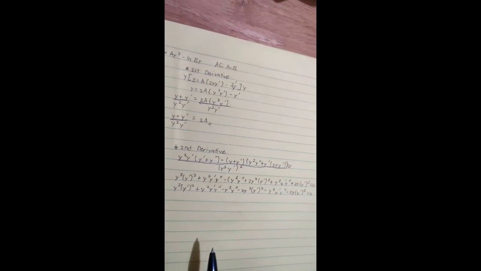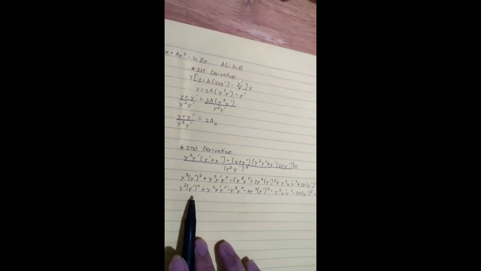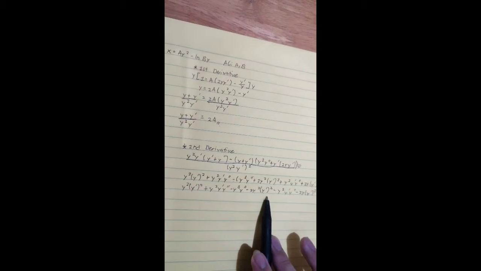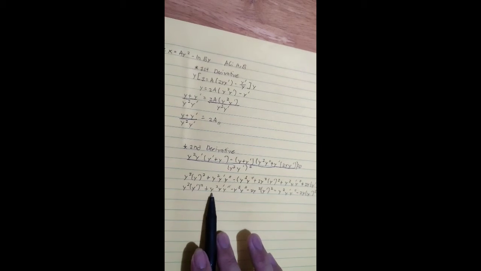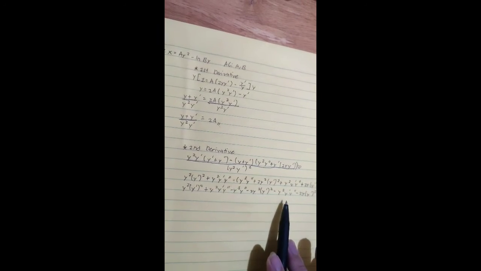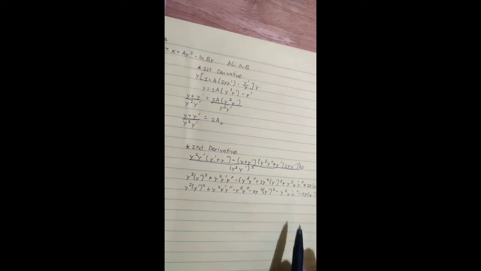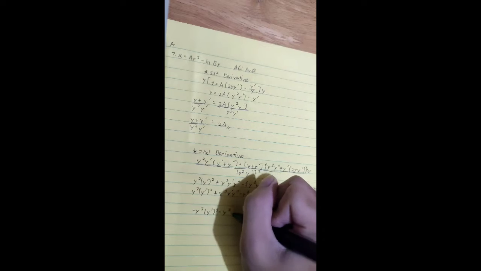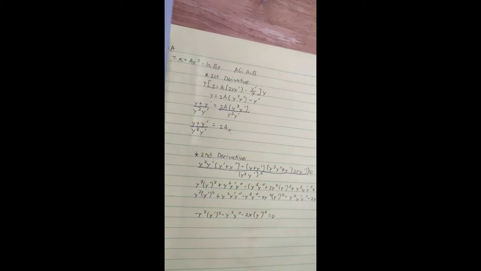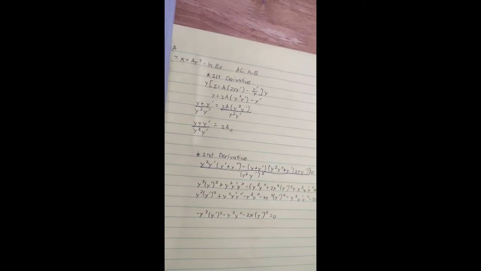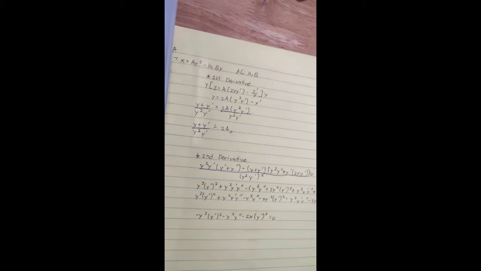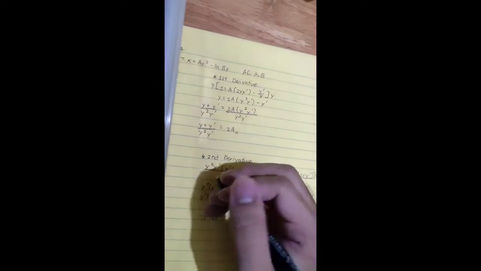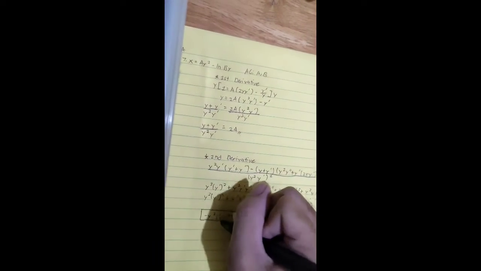So the next one is we will combine like terms, which is y squared y prime squared, and the negative 2y squared y prime times y prime squared, and y squared y prime and y double prime, and y squared y prime negative y squared y prime y double prime. So the answer will be negative y squared times y prime squared minus y cubed y double prime minus 2x times y squared cubed. So this will be the final answer.